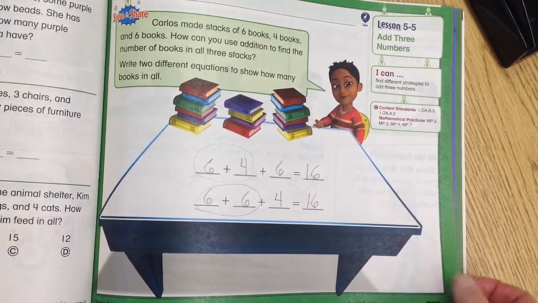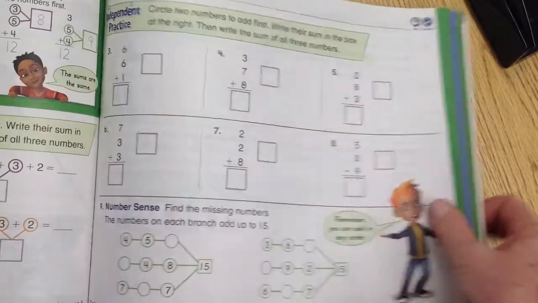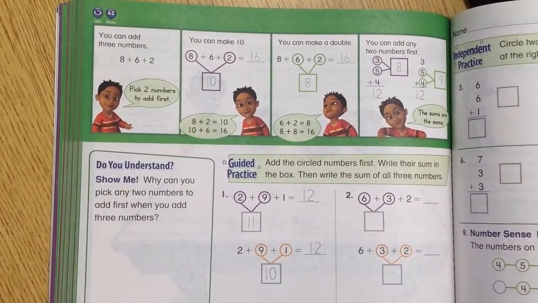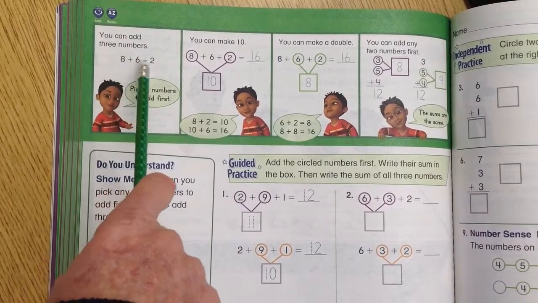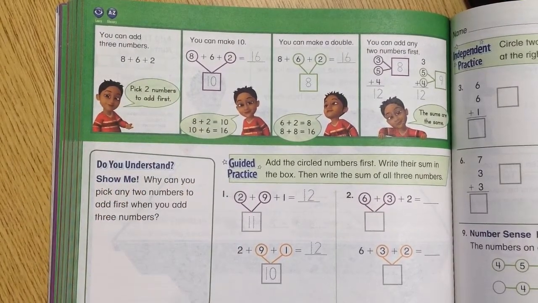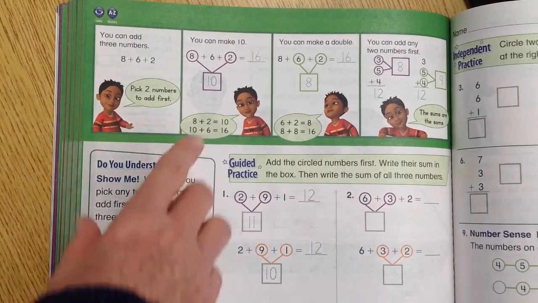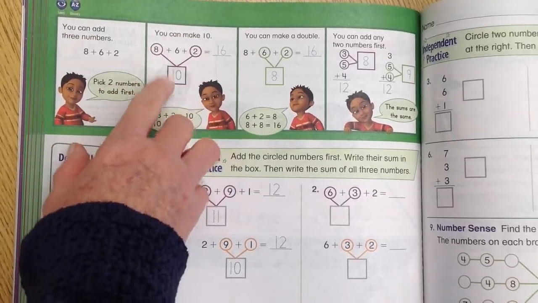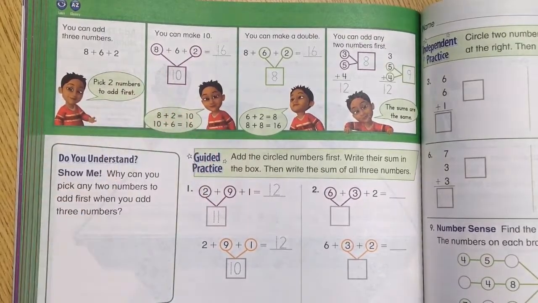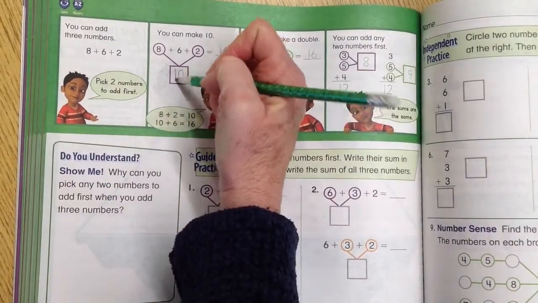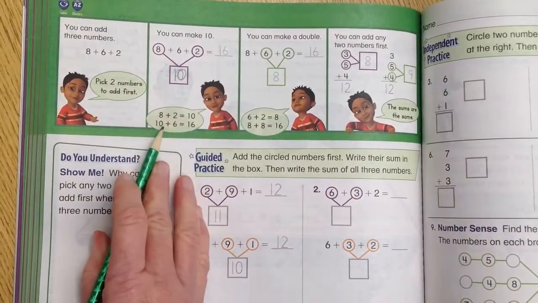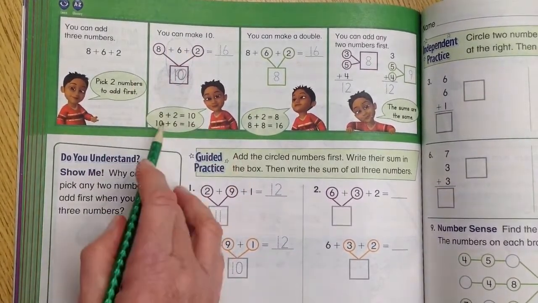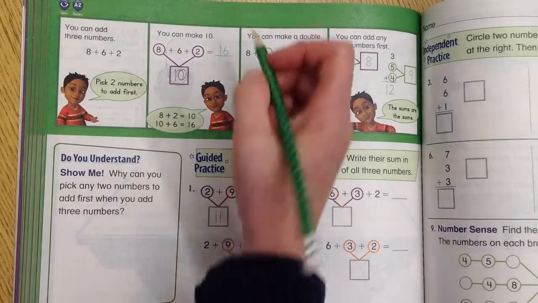All right, let's look on page 324. At the top, it says you can add 3 numbers. So here we have 8 plus 6 plus 2. Pick 2 numbers to add first. And here in this box, they chose the 8 and the 2. And again, 8 plus 2 is 10. That's one of those 10 facts. And then 10 plus 6. Then we would add the last part together. 10 plus 6 is 16.